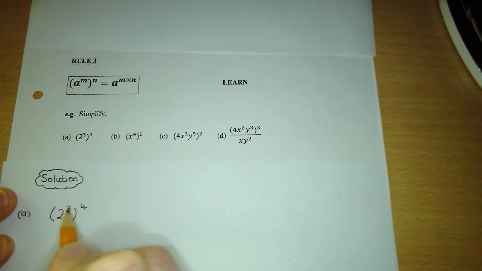So the rule is we multiply the powers together. So that's going to give us 2 to the power of 3 multiplied by 4. And then that's going to give us 2 to the power of 12. And that's our answer.